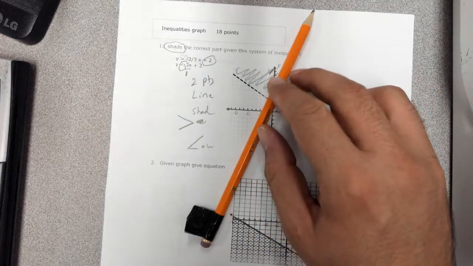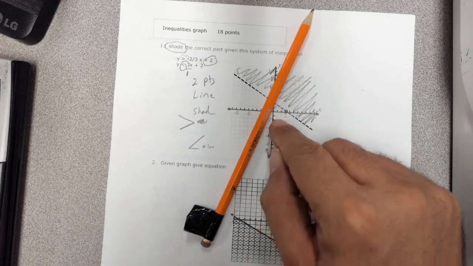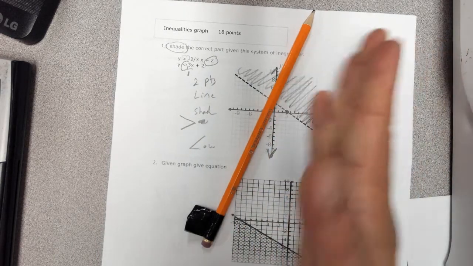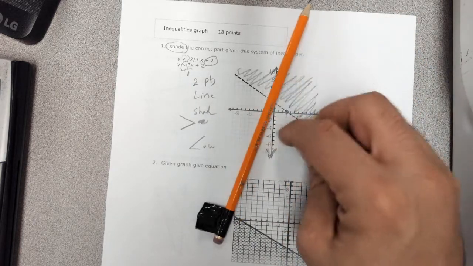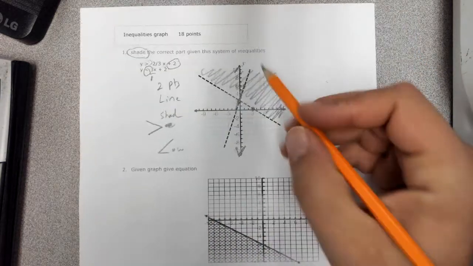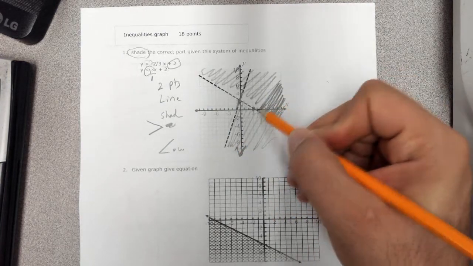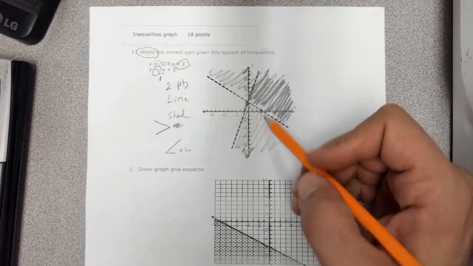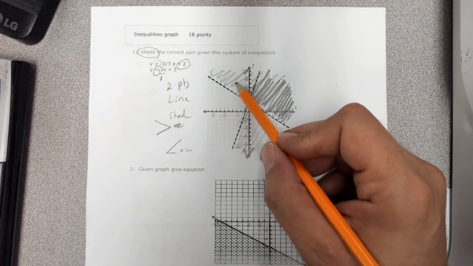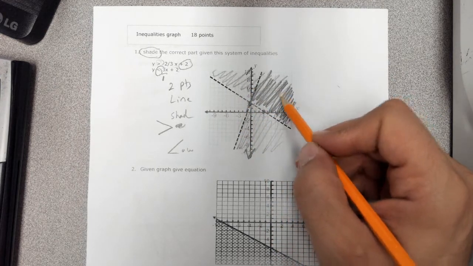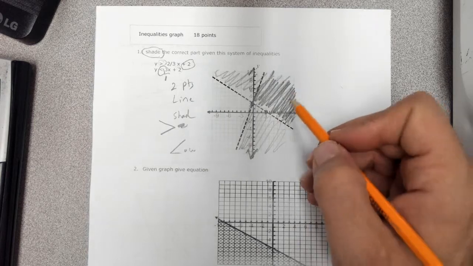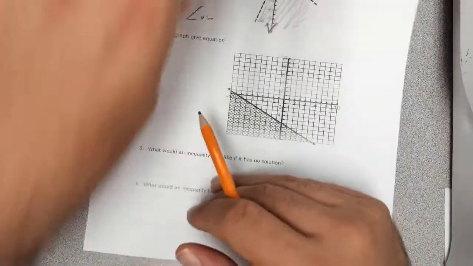Alright, my fault. This line right here. And I'm going to shade below it. Okay, so this part, that's below it. That's where the down arrow is. Now, no solution, no solutions, no solutions, solutions. All the solutions in a doubly shaded area.